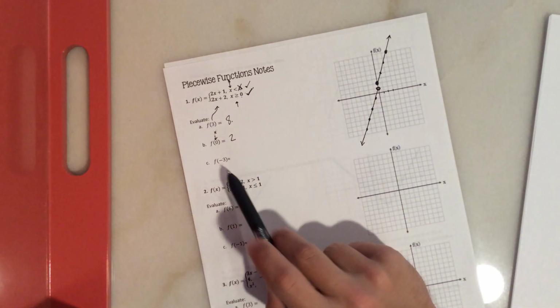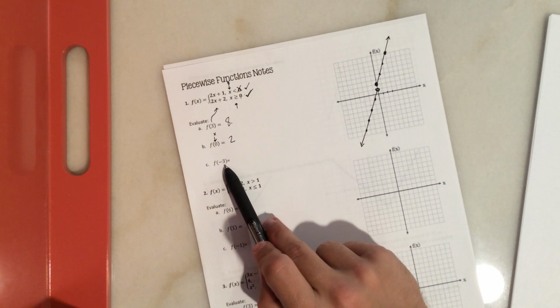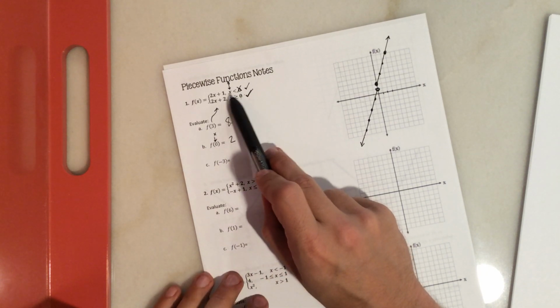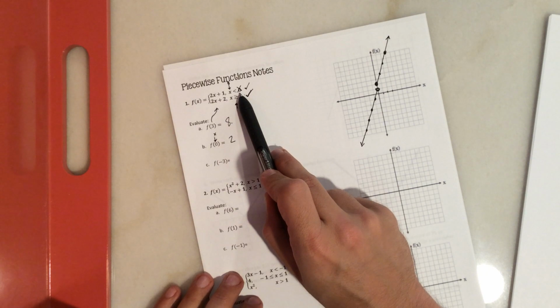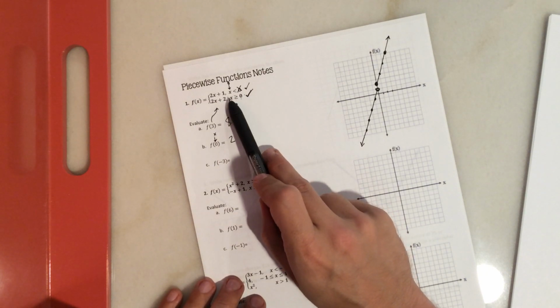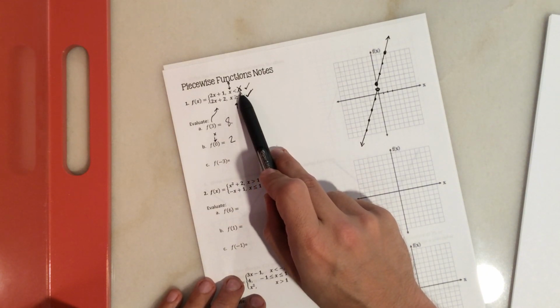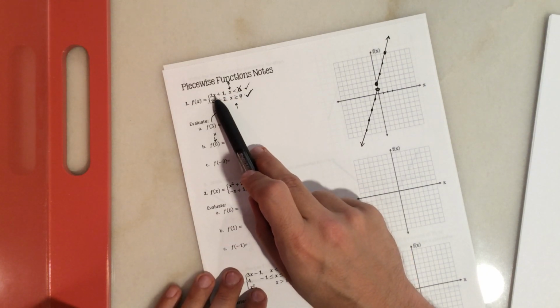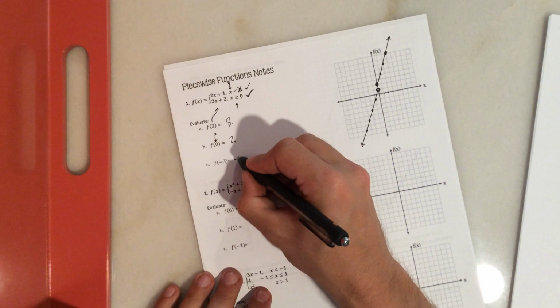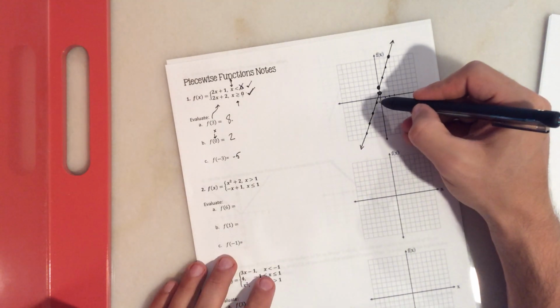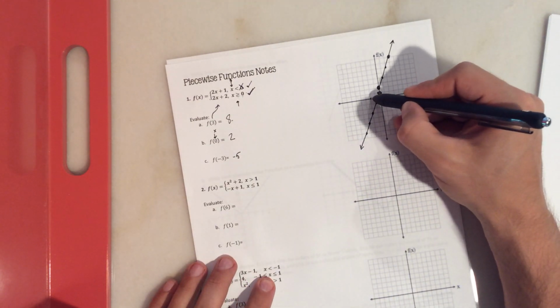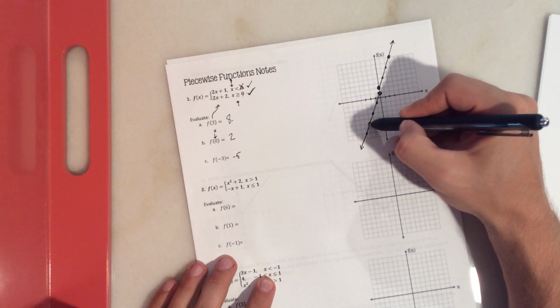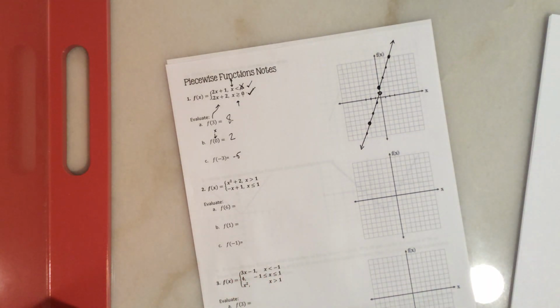Finally, negative 3. When x is negative 3, the top one is satisfied. Negative 3 is less than 0. Please be careful with your negative sign. Negative 3 is less than 0, to the left of 0. So I would plug it into the top one. 2 times negative 3 is negative 6, plus 1, negative 5. And you can see here, when x is negative 3, y is negative 5. Awesome.